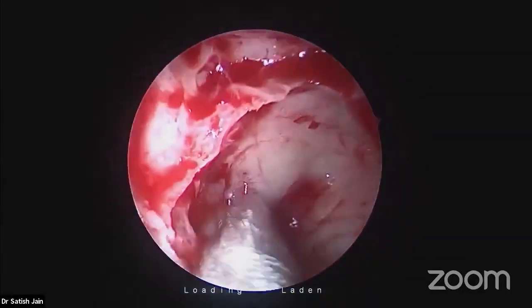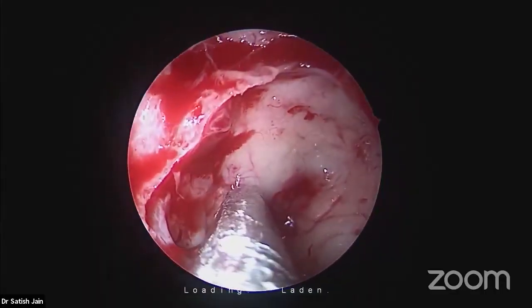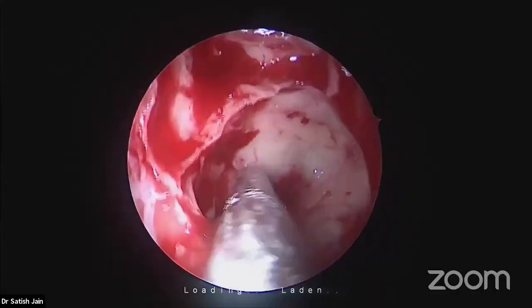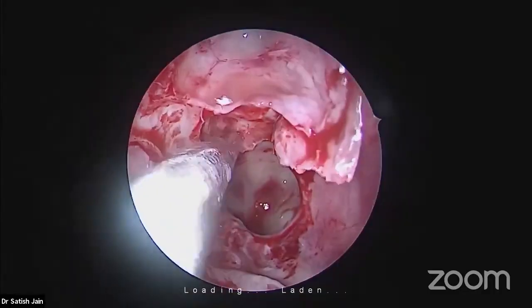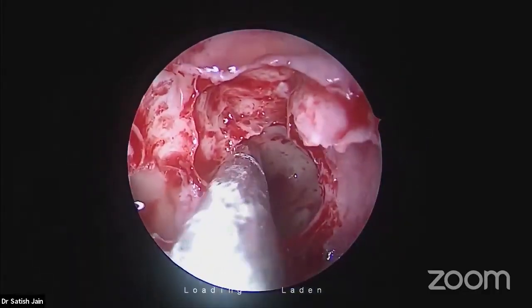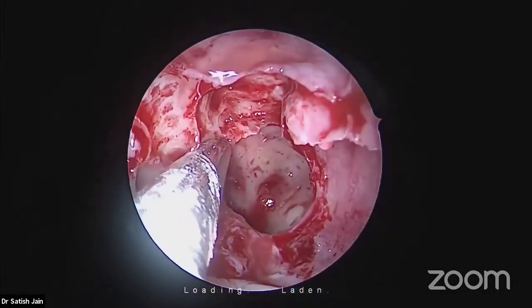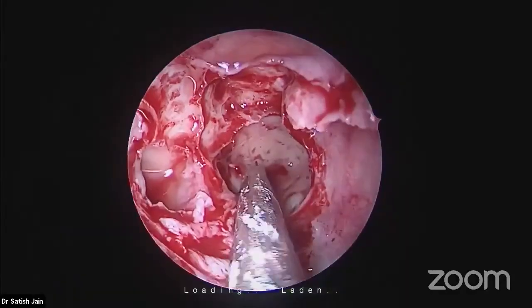This is my carotid prominence. Can you see this? Yes. See this bluish? And this is going to be the optic nerve prominence. Yes. From here to here, this is carotid.